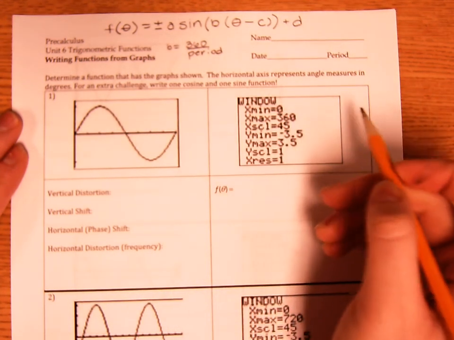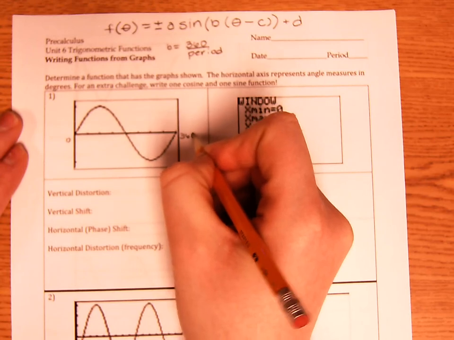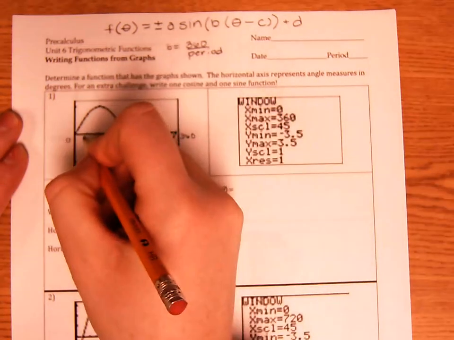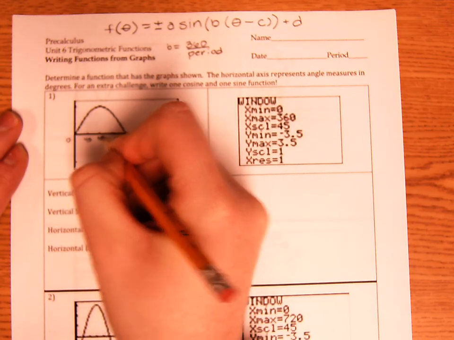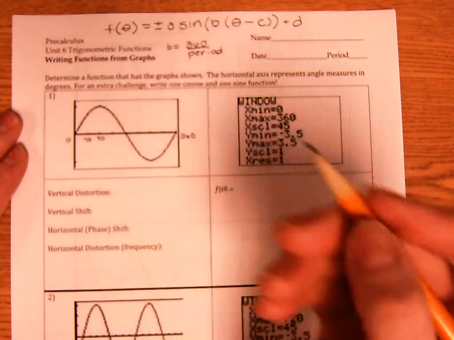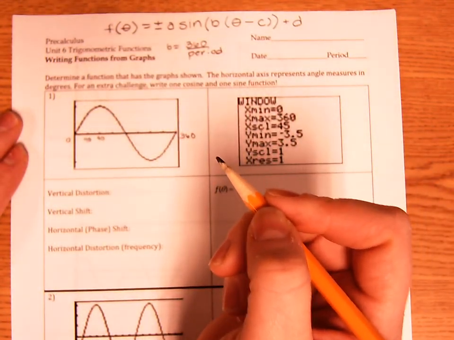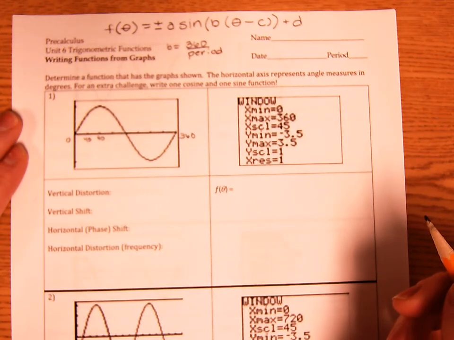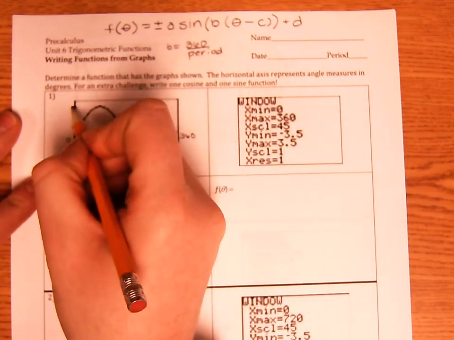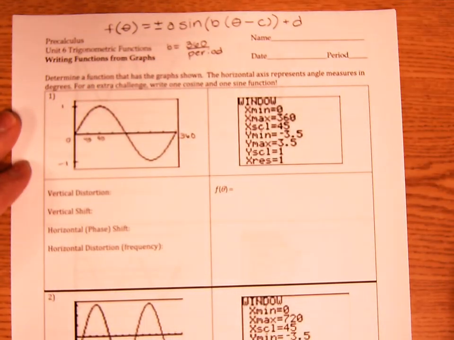So if I look at the window, it says my window goes from 0 to 360 for my x min to max, and by a scale of 45. So that means that every one of these notches is 45 degrees. And then my y min max goes from negative 3.5 to 3.5, but it's going by 1, so that's a little misleading that this notch here is 1 and this notch here is 1. So it might be helpful to label those on the y-axis.